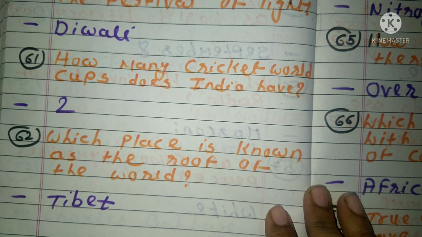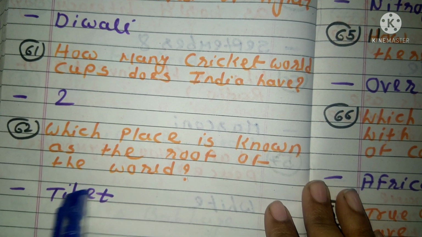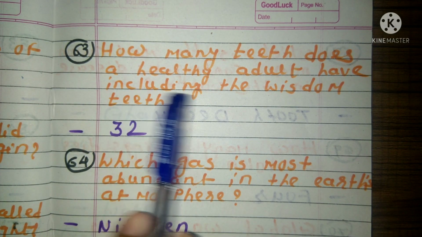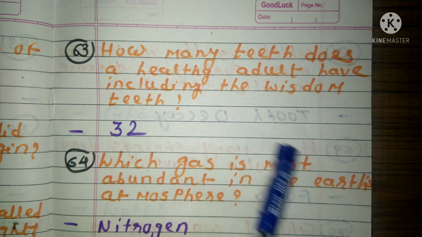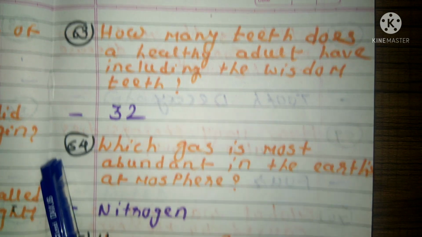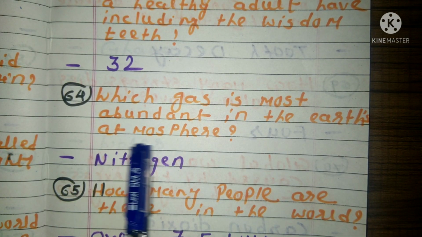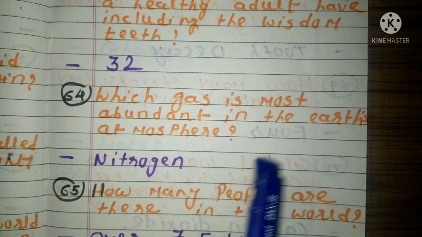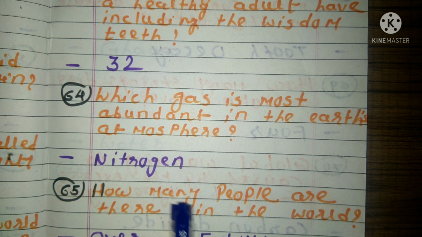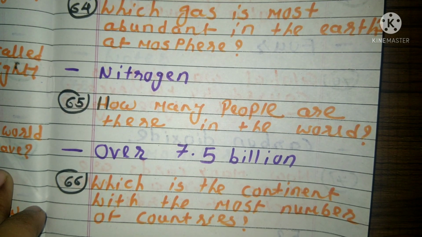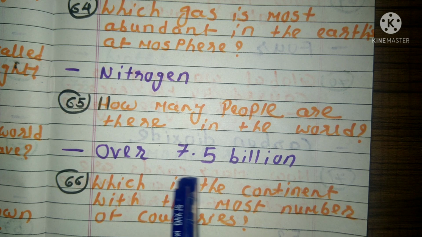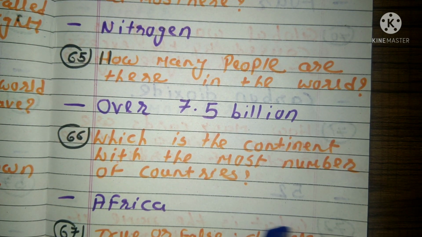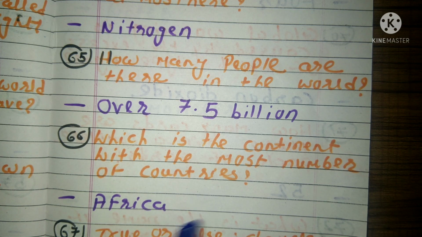Which place is known as the roof of the world? Tibet. How many teeth does a healthy adult have, including the wisdom teeth? 32. Which gas is most abundant in the earth's atmosphere? Nitrogen. How many people are there in the world? Over 7.5 billion.